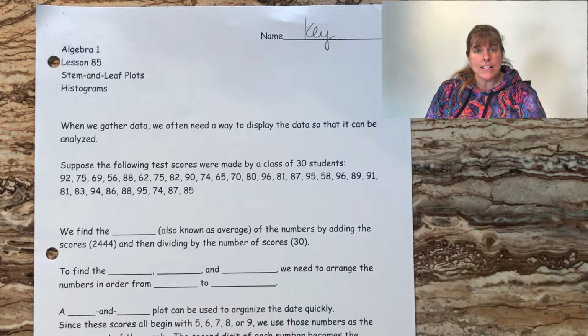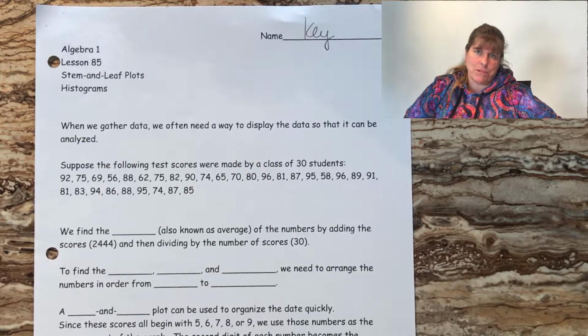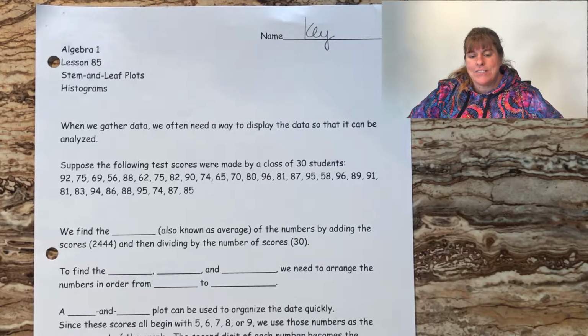So this lesson is all about stem and leaf plots, and I'll give you a heads up on your assignment. You won't have any questions on stem and leaf plots. So that's just how it's going to work for you. You just need to be able to know how to read the data.